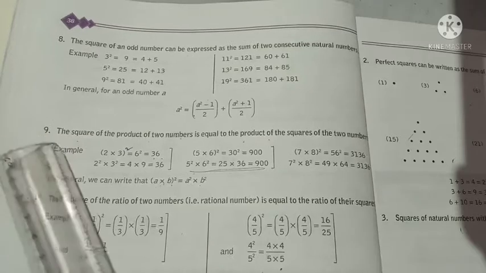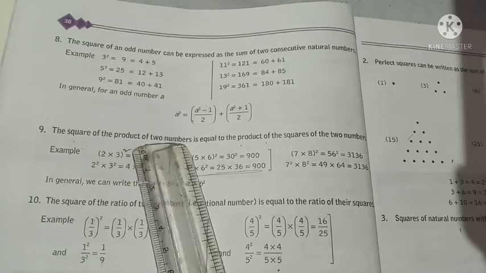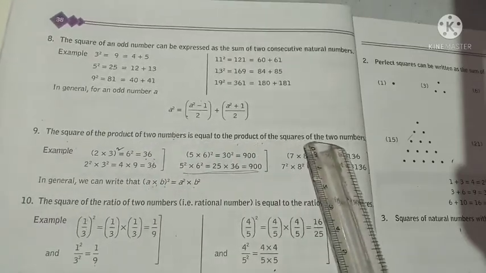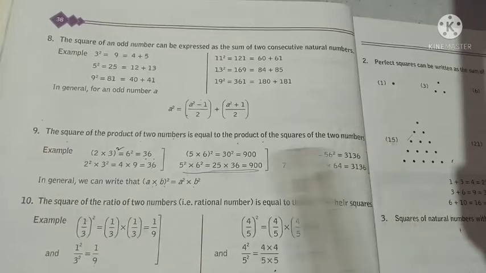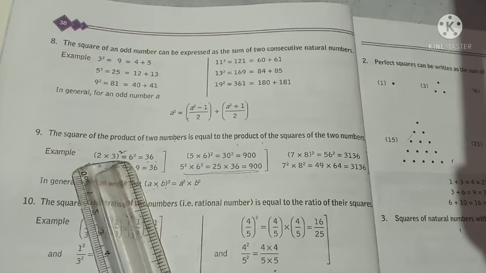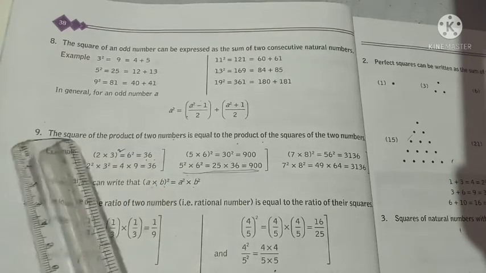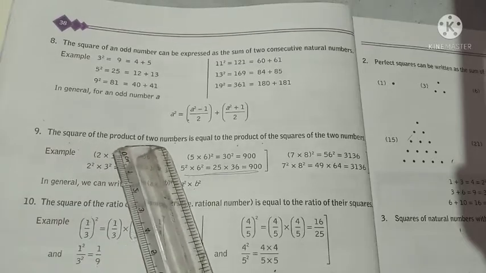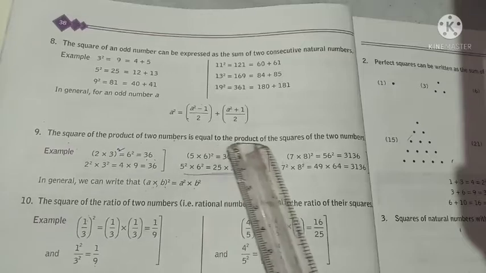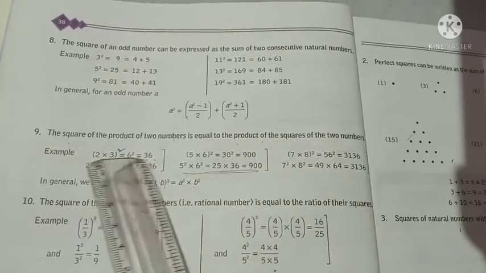Next is property number 9. What it says: the square of the product of two numbers is equal to the product of the squares of the two numbers. That is, if you take the product of 2 and 3, your answer will be 6, and 6 square is equal to 36. That means the square of the product of two numbers, 2 into 3, is equal to the product of the squares of the two numbers.